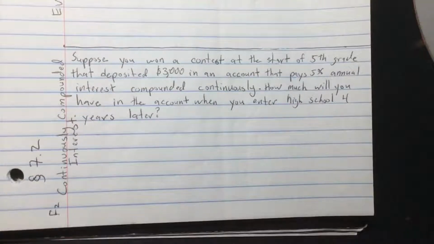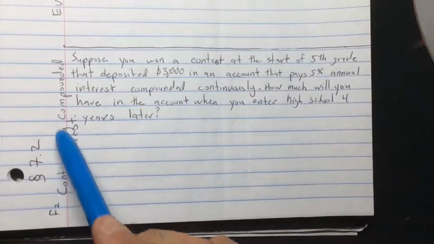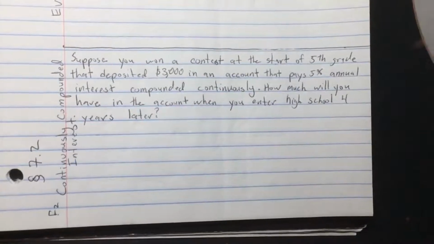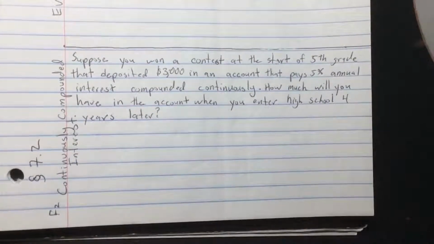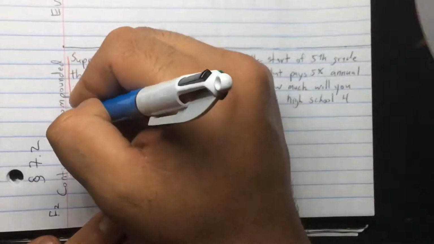All right, hello, everyone. Students, this is part 3 of Foldable number 2, and this is going to be our last problem for this section. This is based on the continuous compound interest, which let me actually border here so it doesn't bug what we're actually working on.